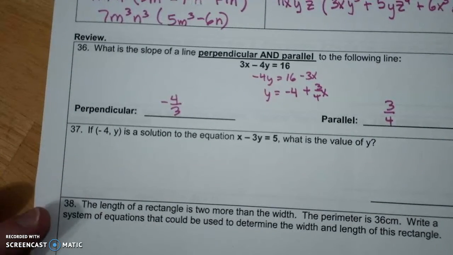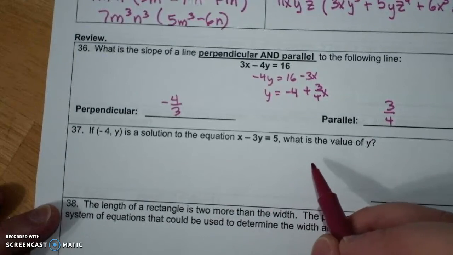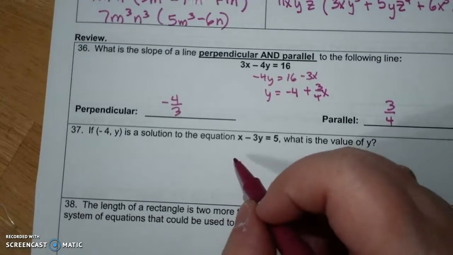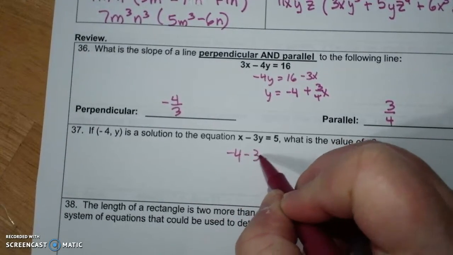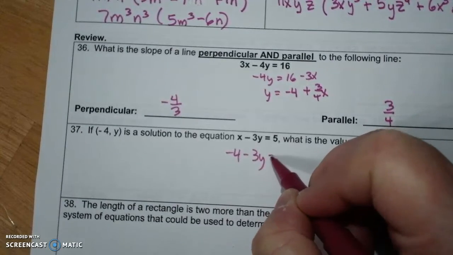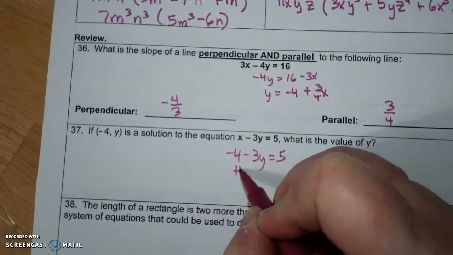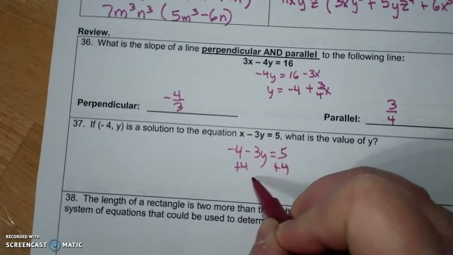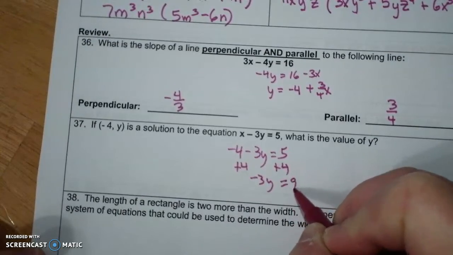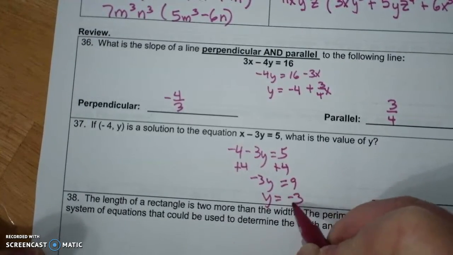If -4y is a solution, what is the value of y? So I'll have -4 minus 3y equals 5. Add 4. -3y equals 9. Y equals -3.